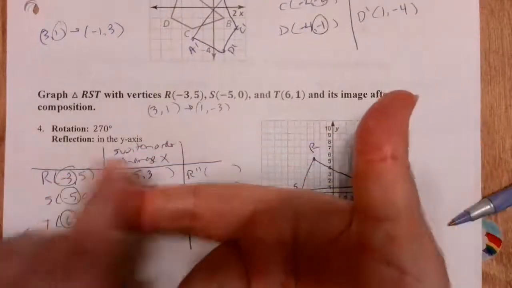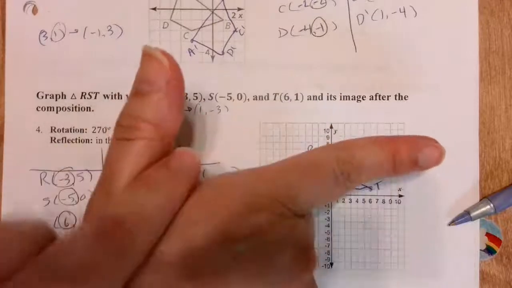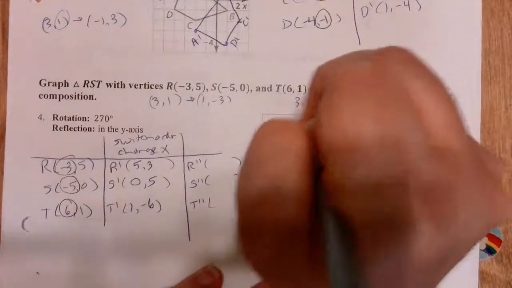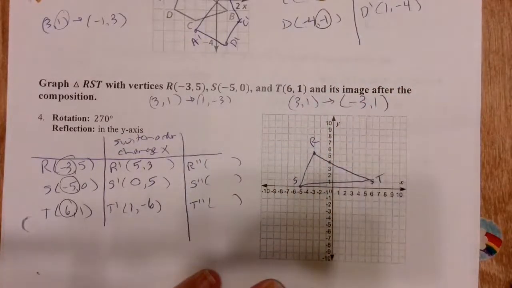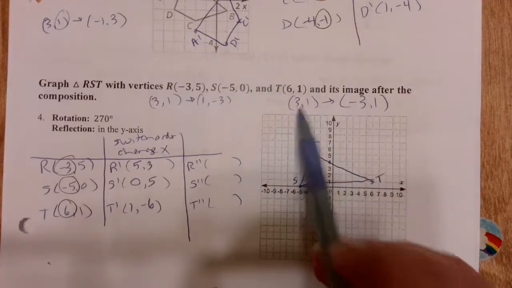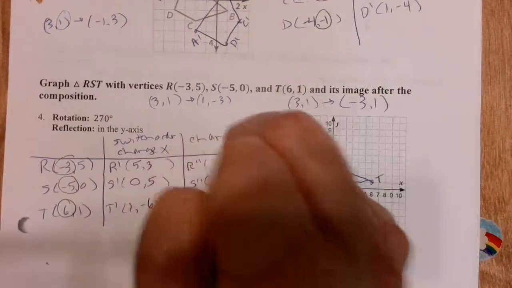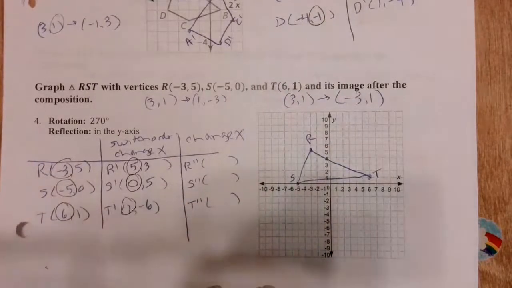So the point 3, 1 turns into the point negative 3, 1. What happened to those numbers? They stay in the same order, just the x value changed. So you change the x, which means the 5, the 0, and the 1 get changed.